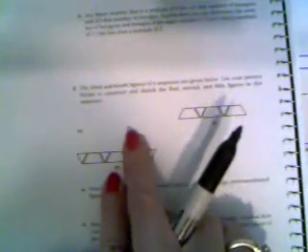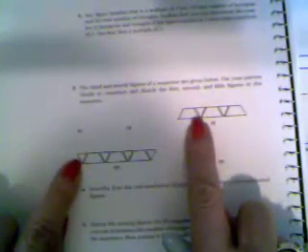So what did I add to the third to get the fourth? That's what I'm going to take away to get the second. So let's say the difference between the third and the fourth is a triangle in front and a triangle behind.